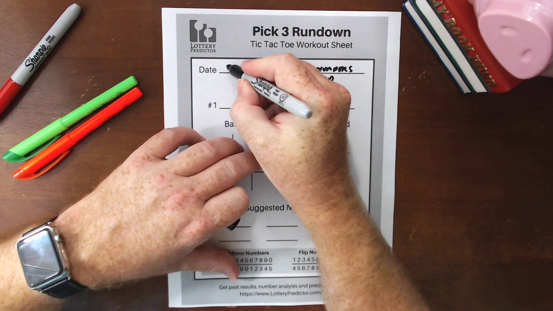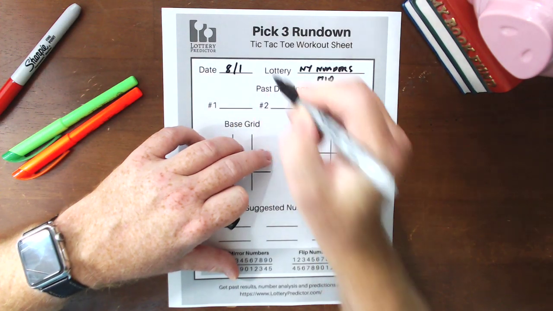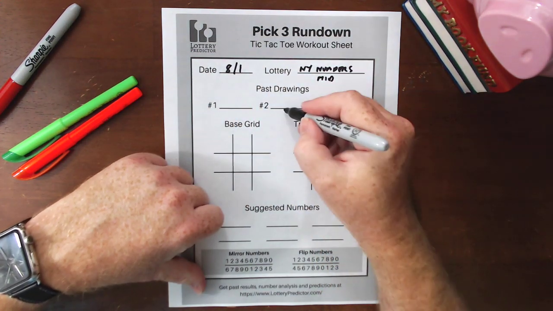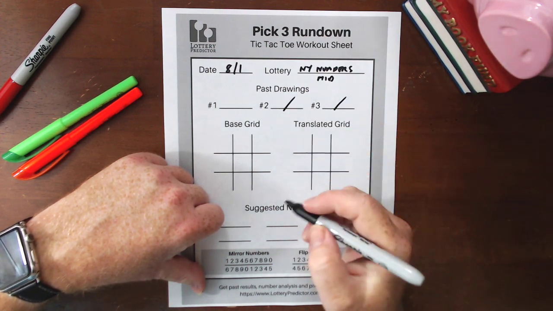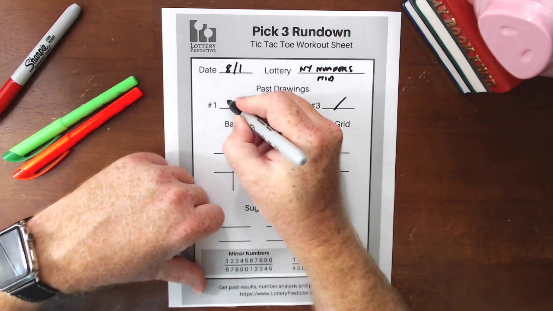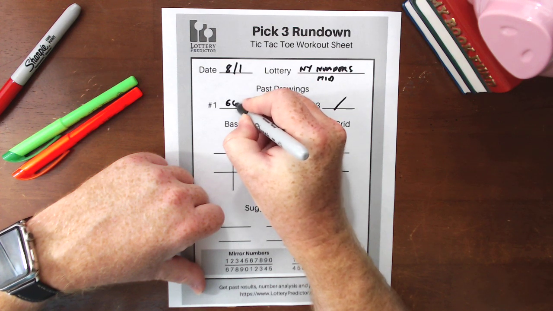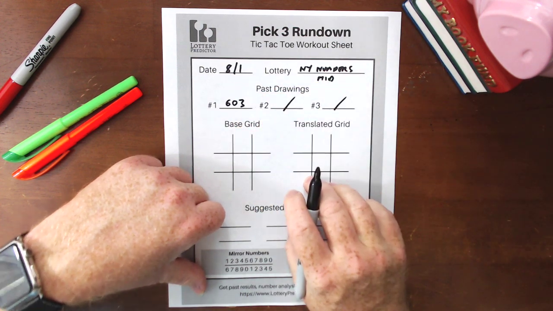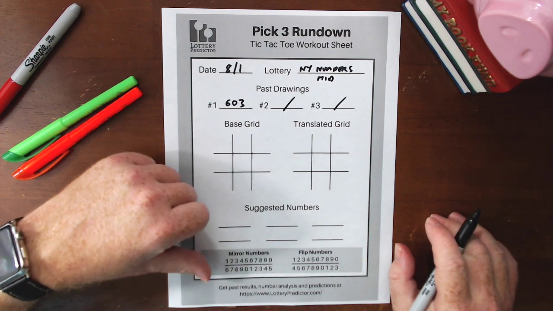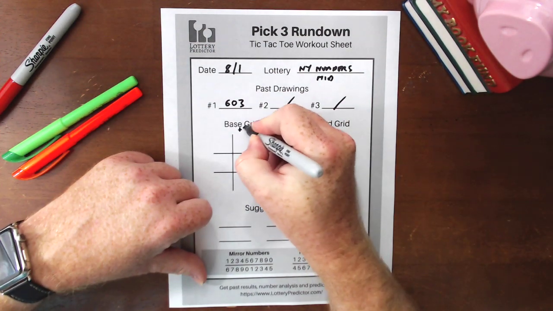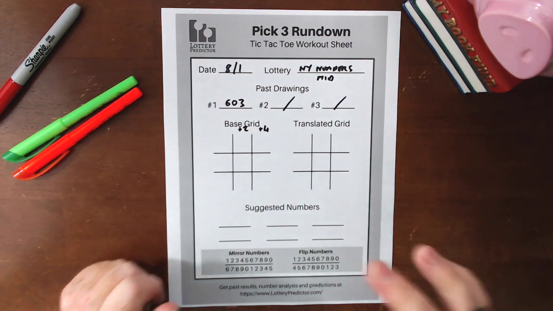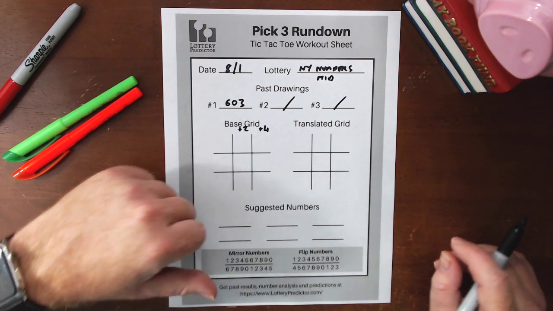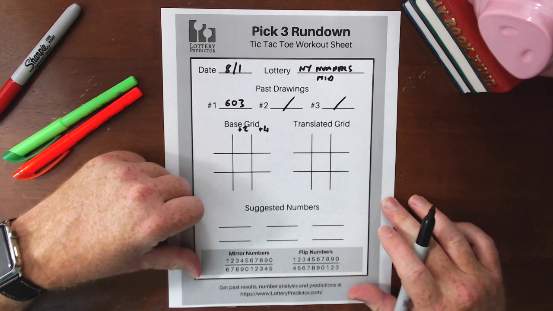I've been tracking this since the 1st of August, so 8/1. That's the base date I've been using. So we only need the one result. And on the 1st of August in the New York numbers, midday, the result was a 603, like so. Now this rundown is the +2, +4 rundown. If you've seen some of the other rundowns, you probably know how this rundown is going to go, but I'm going to walk you through it and show you really quickly how to do the rundown.